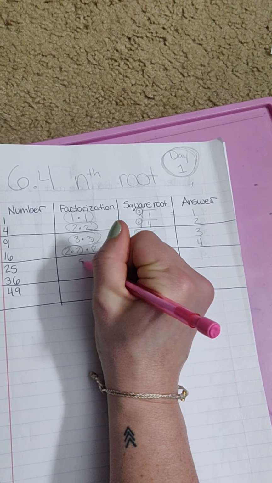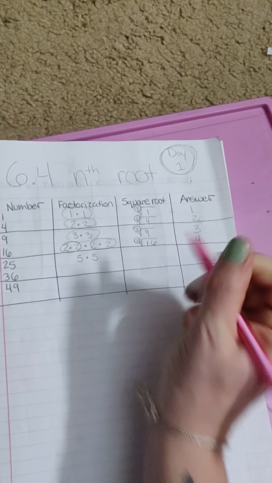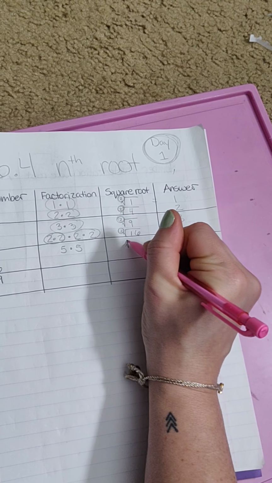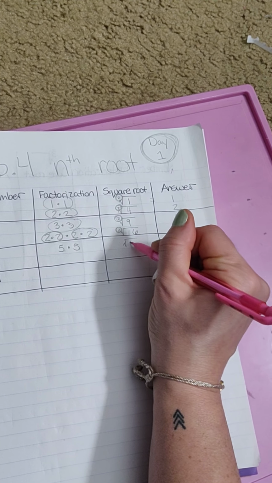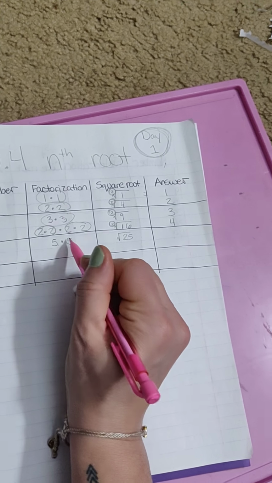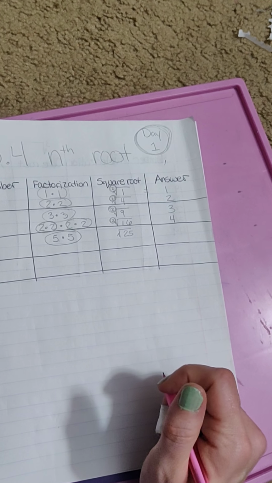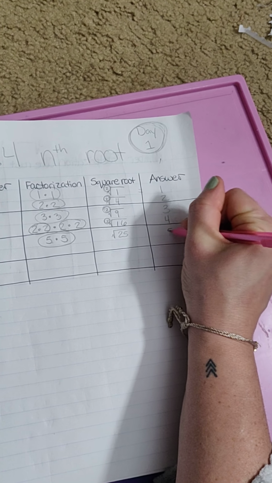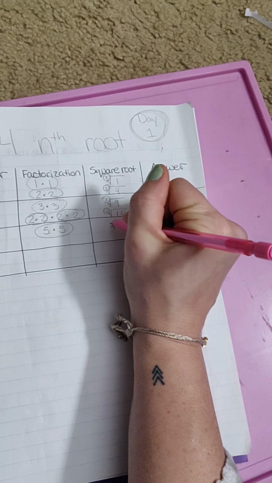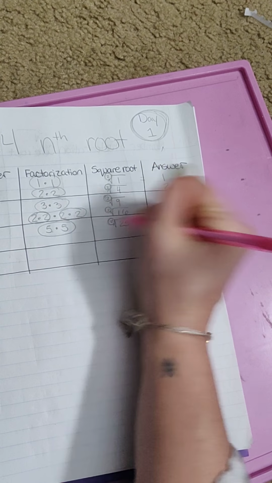25, I've got 5 times 5. So 5 times 5 is 25. The two things that multiply together to give me 25 are 5. I'm going to put my little invisible 2 here.